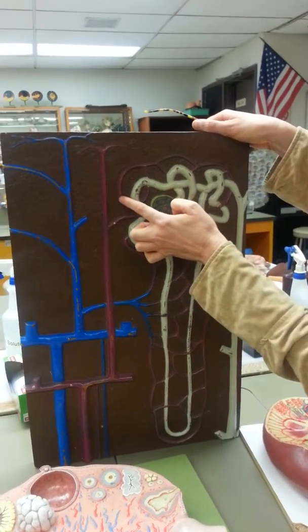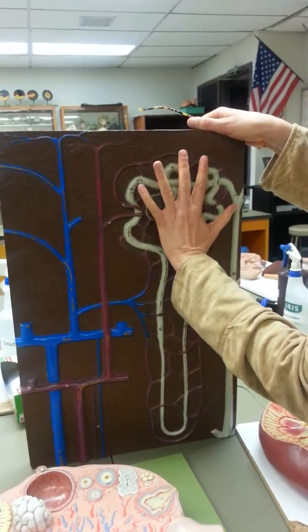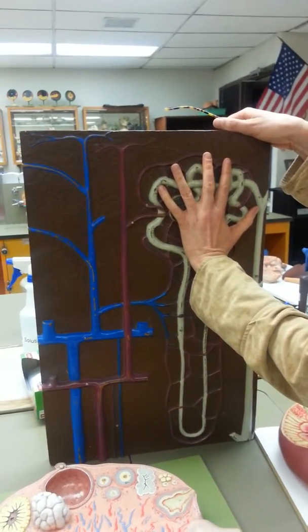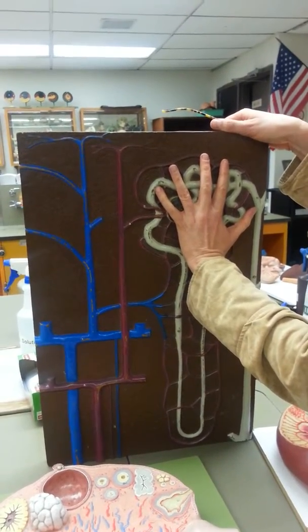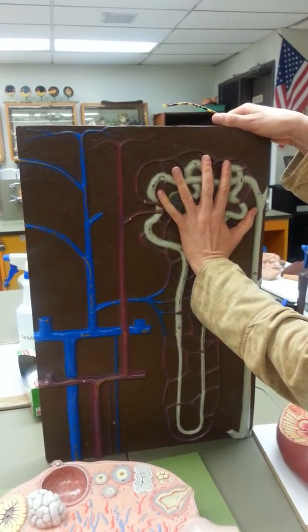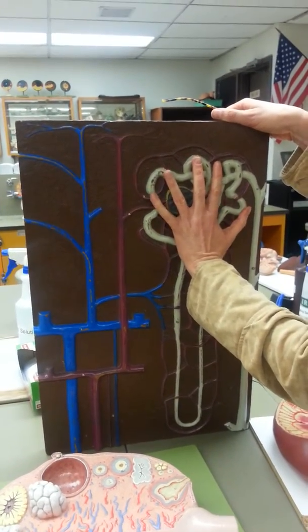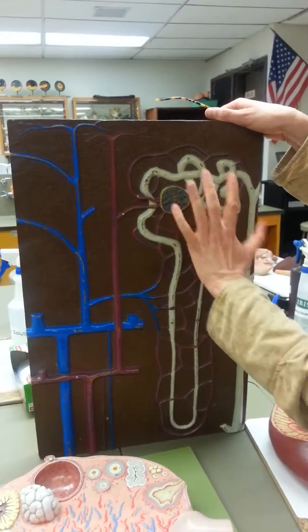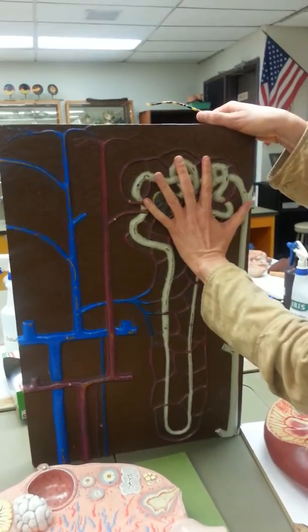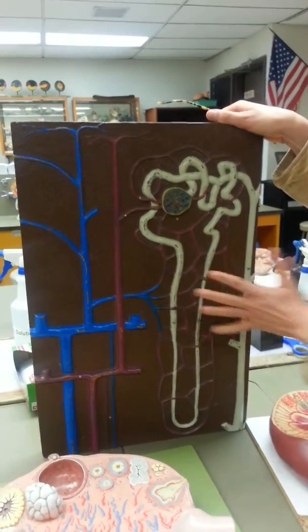When the efferent goes into the capillary bed that's surrounding the PCT, DCT, and renal corpuscle only, it's called paratubular capillary. That's the capillary bed. PCT, paratubular. Just kind of think PP, you know, those ears up on top.